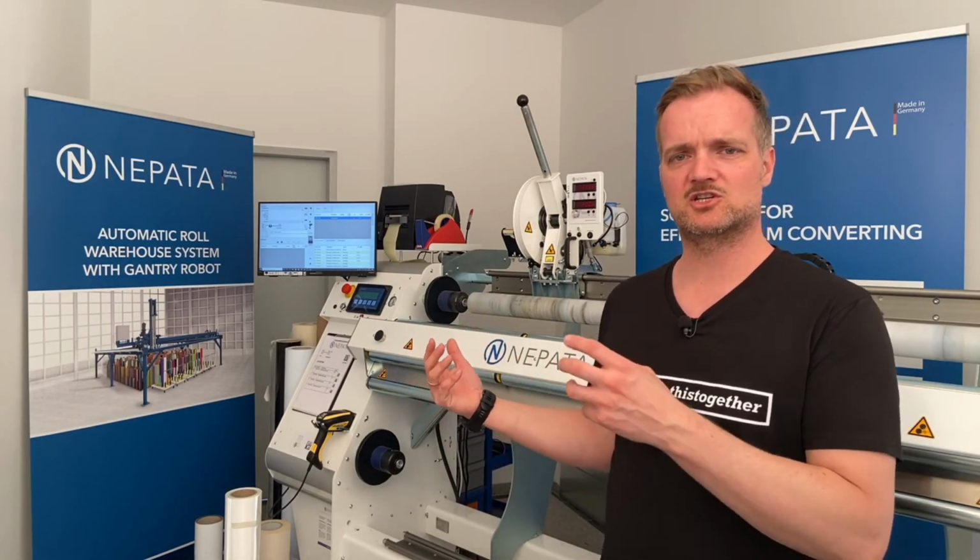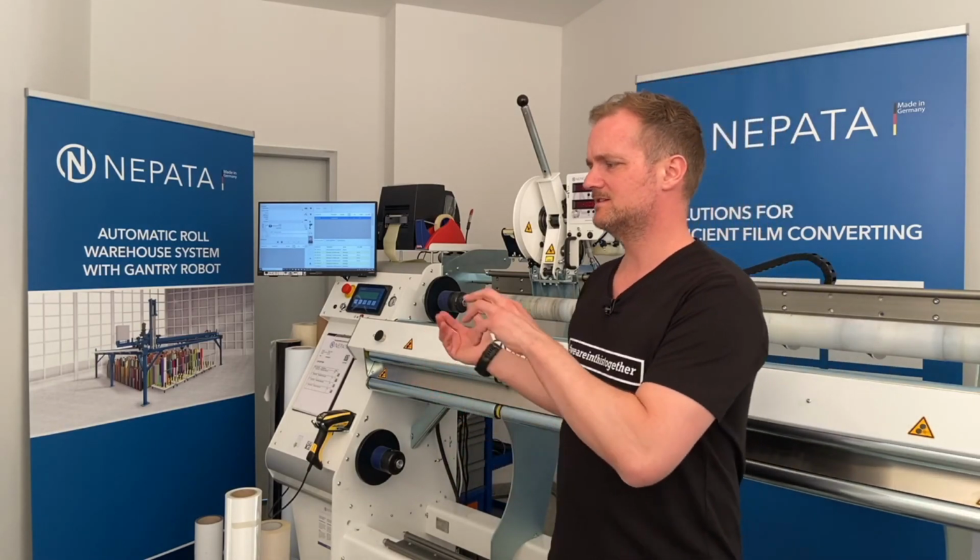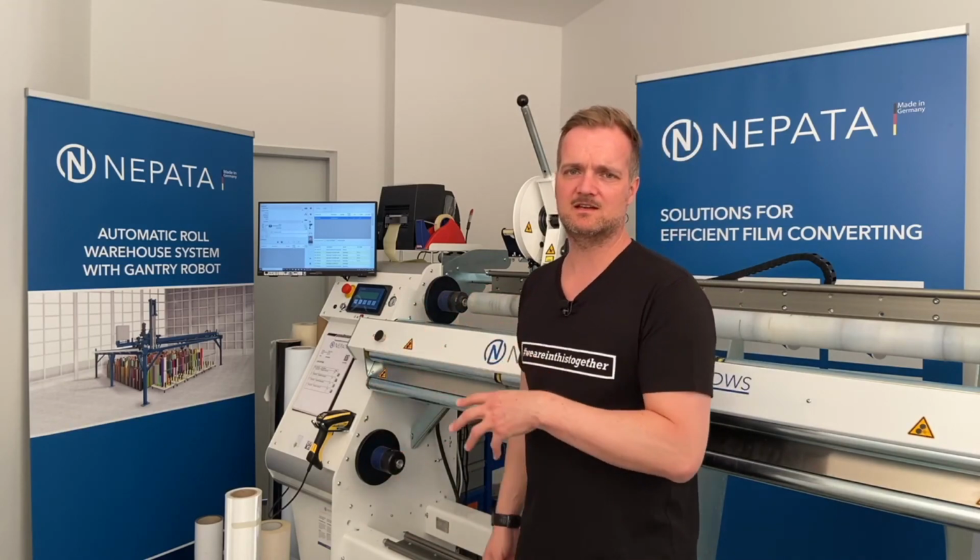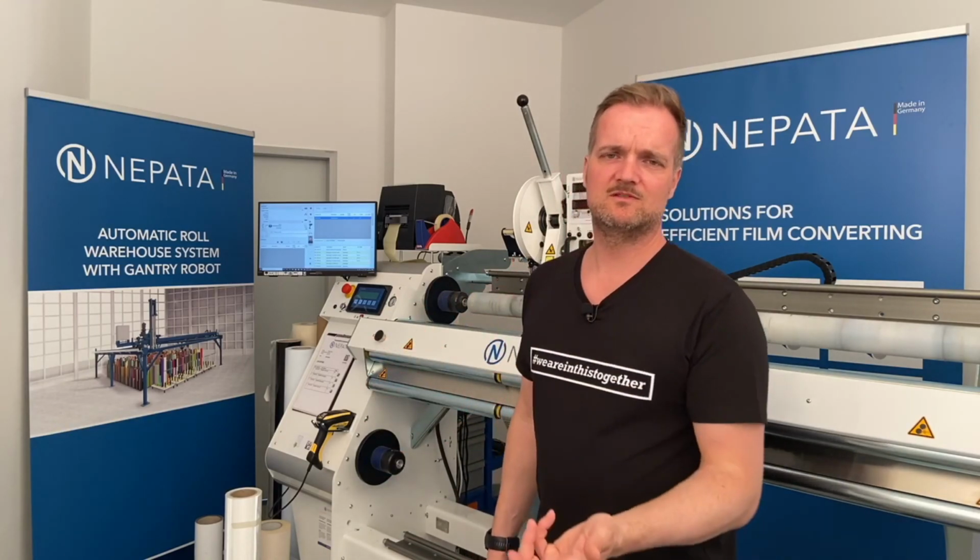So there's a lot more you could do in automating the import of converting and job data towards the machine, but also exporting data back from what has been done at the machine into the ERP systems in order to make stock movements or have a real-time overview of what is on stock, of the inventory.